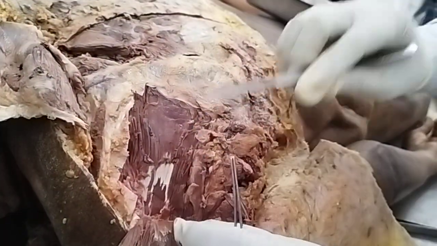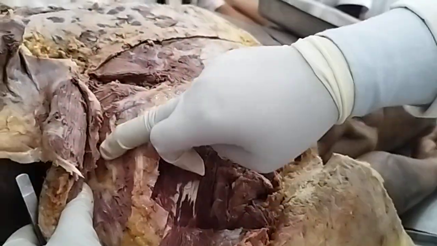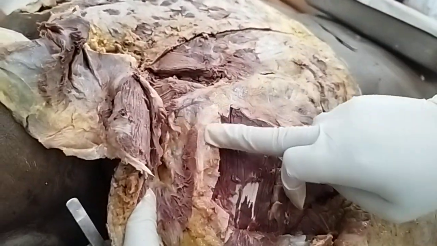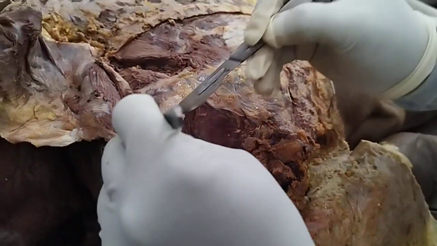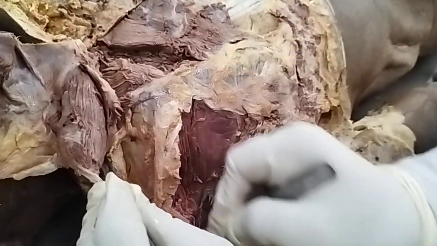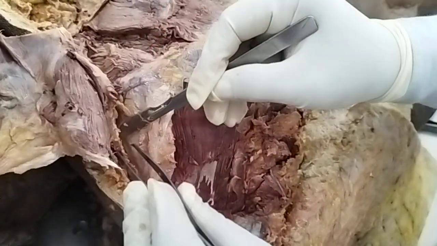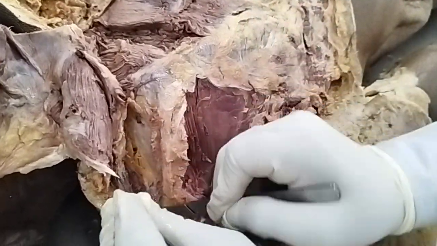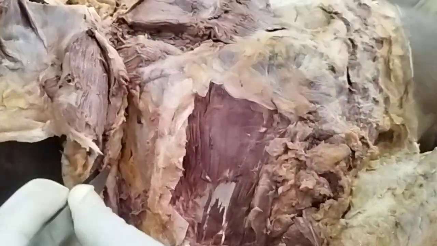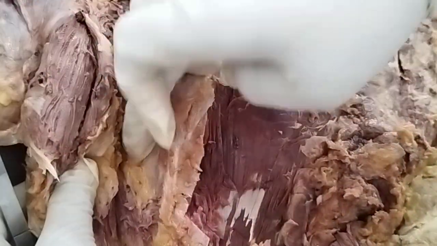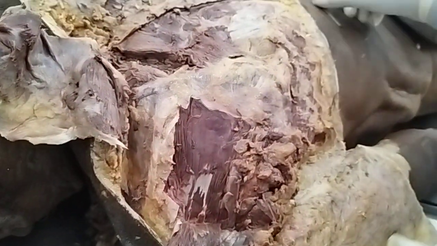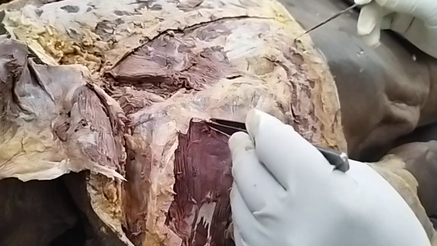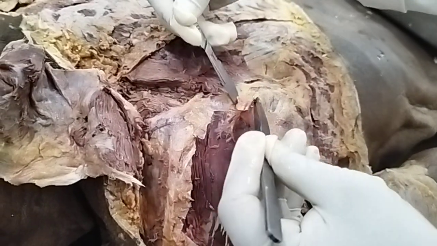So now we are identifying the infraspinatus here. See, this is the supraspinatus muscle above the spine, and below the spine, infraspinatus. We can remove this fascia, then it is easy to understand the supraspinatus muscle. So, above the spine, this muscle is the supraspinatus. Below the spine is the infraspinatus. We can remove this fascia.